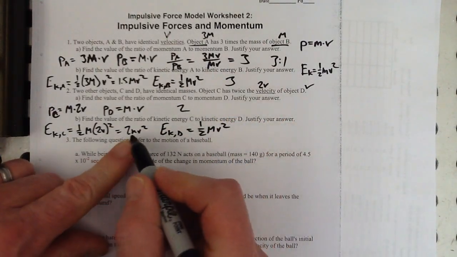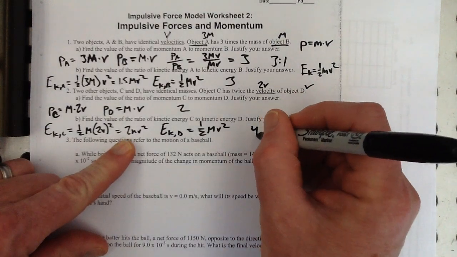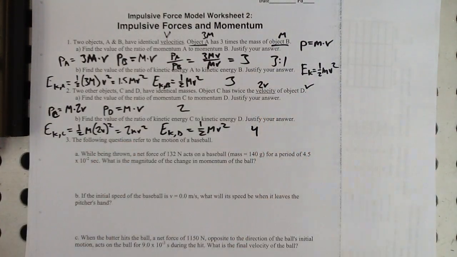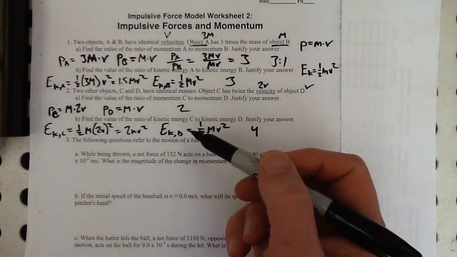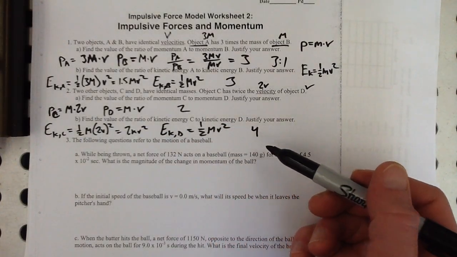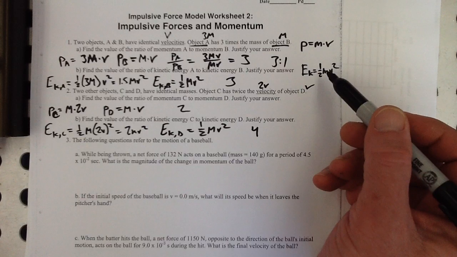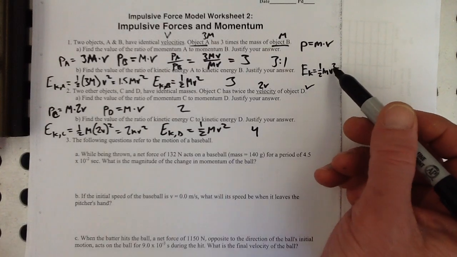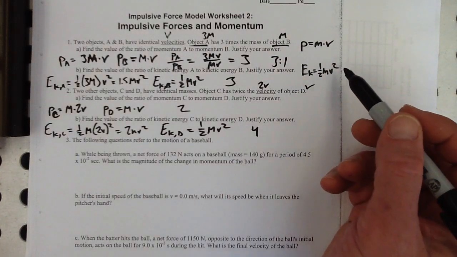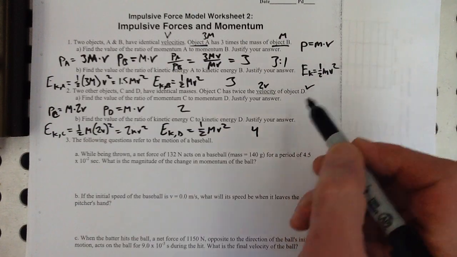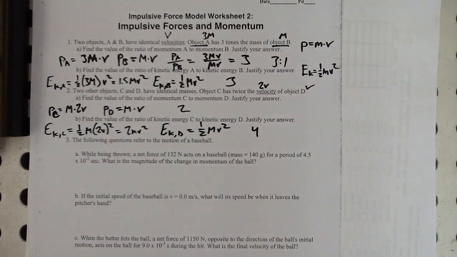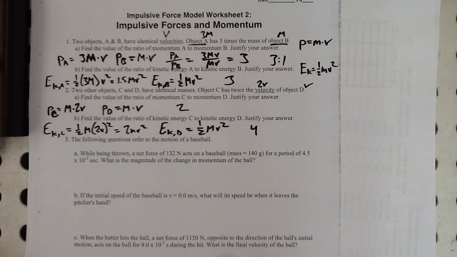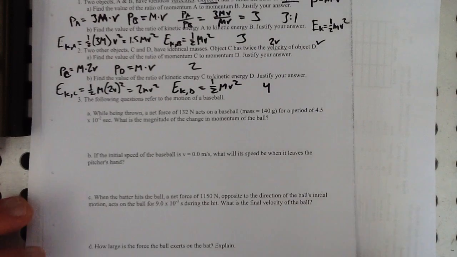If I set up the ratio, this is 4 times bigger than that. So what happened there? I doubled the velocity, but that quadrupled the kinetic energy, because the velocity here is getting raised to the second power. So an increase in velocity gets bumped up by the power of 2 here. That's the point of problems 1 and 2, both.